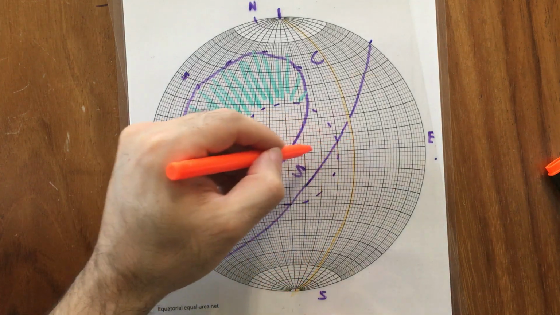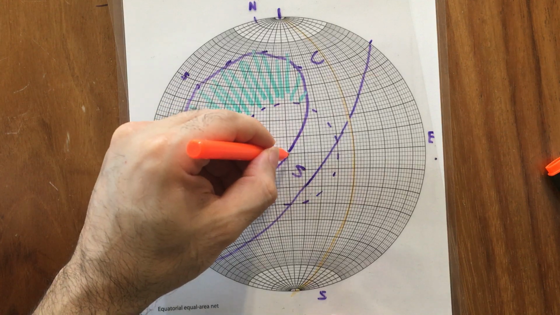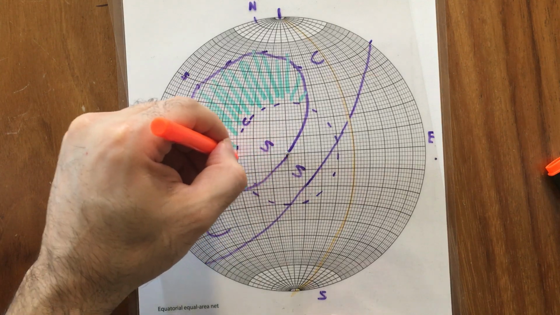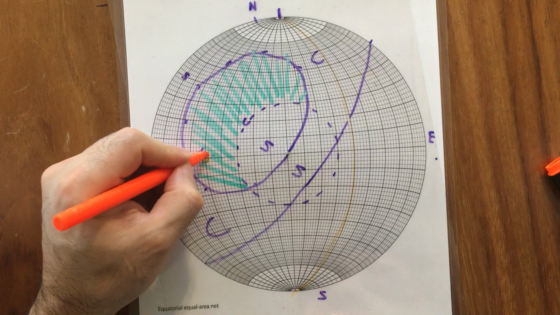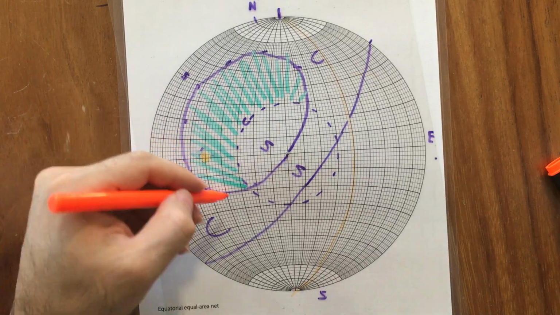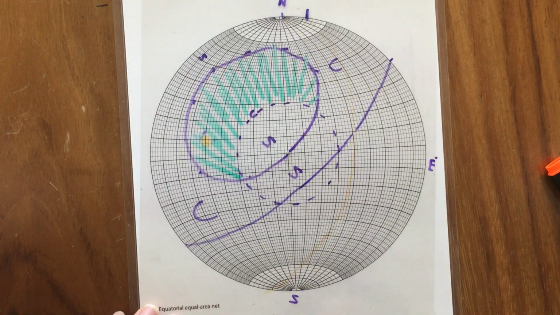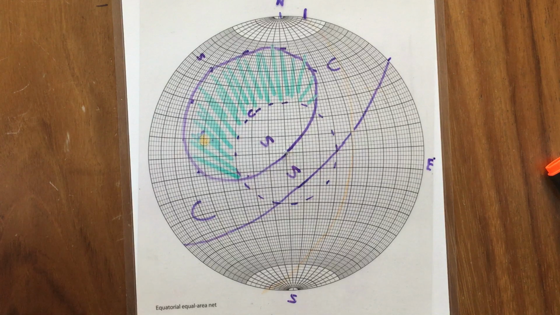And for the pole of this, you either count 90 degrees or you count 50 degrees from the center. 10, 20, 30, 40, and 50. And this is the pole of the bedding. And you see it's ending up in the unstable zone. In that case, this is going to fail, okay? This is going to fail. So this was one way of doing it.